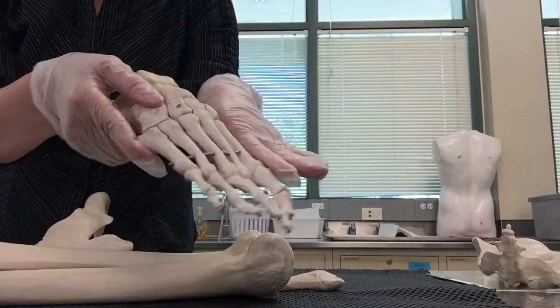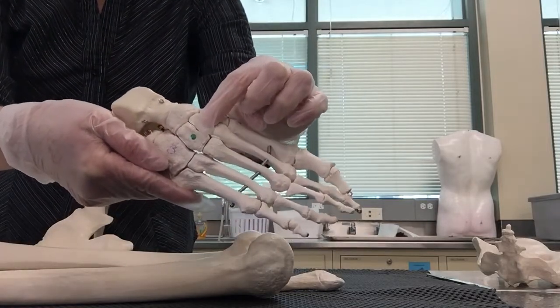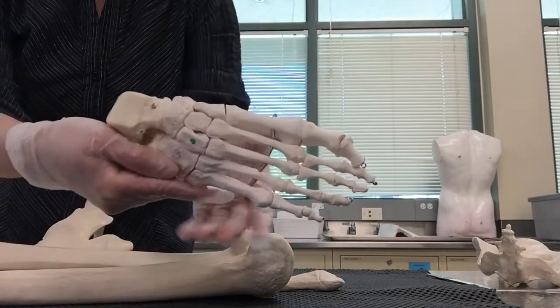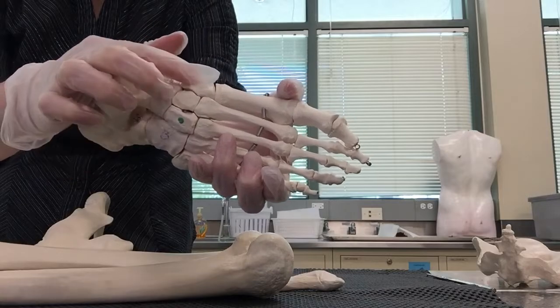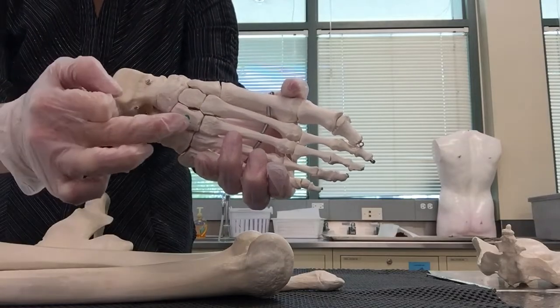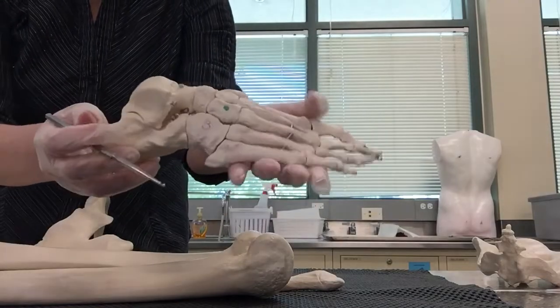So here's your medial side. So you have medial, intermediate, and lateral cuneiforms. So 1, 2, 3. Those are cuneiforms. Medial, intermediate, and lateral. Alright, so let's review again.